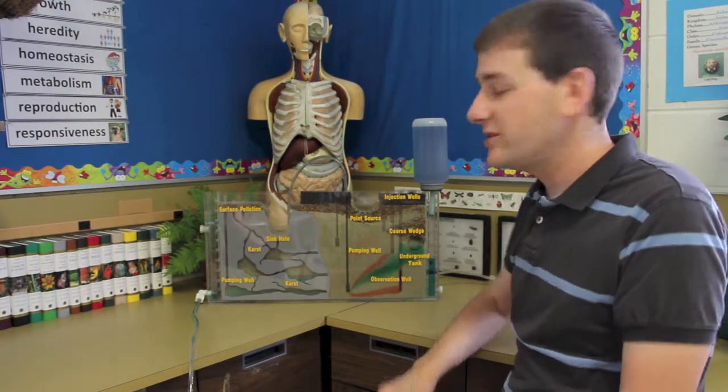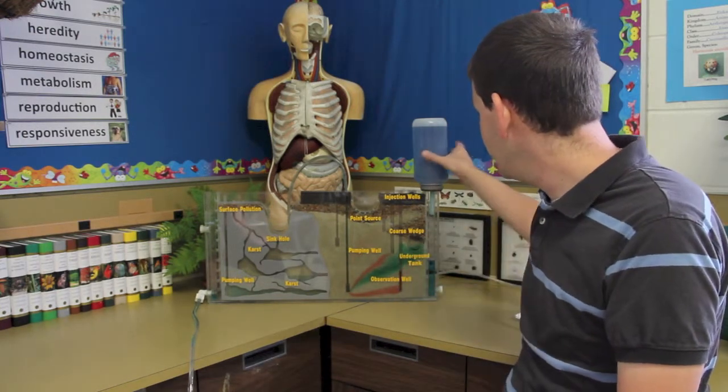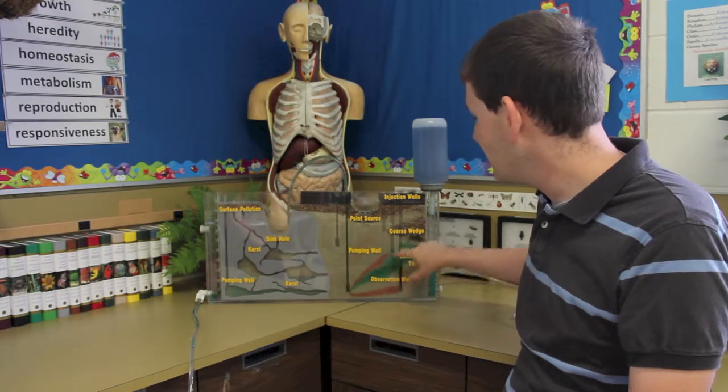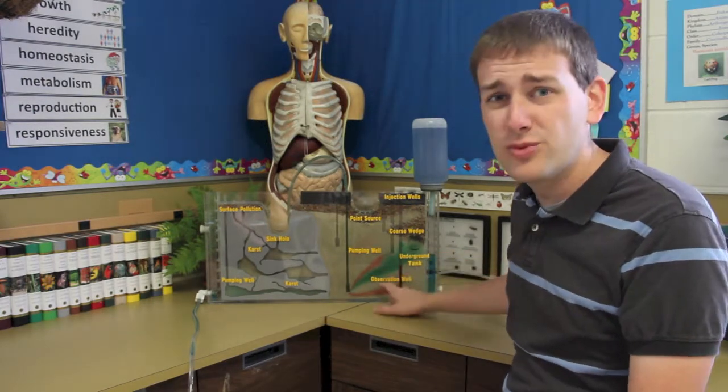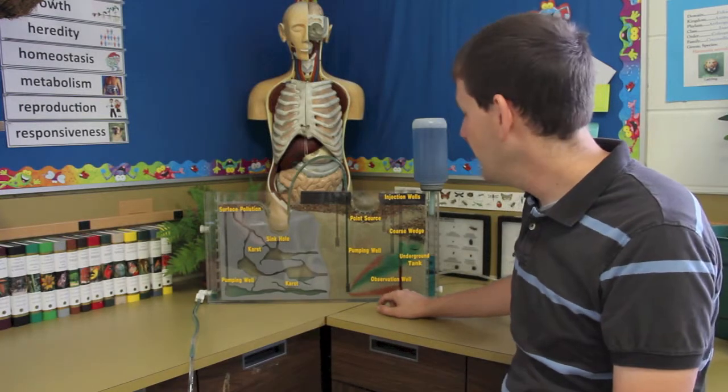Alright, I now have green color coming out. So my water supply has now been polluted. So if I didn't know that this had happened, then I've got a big problem, because here's the pollution and it's coming into my drinking water. It's coming into the water I'm bathing with. How can I get clean if this water is full of my poop? That's not going to happen.